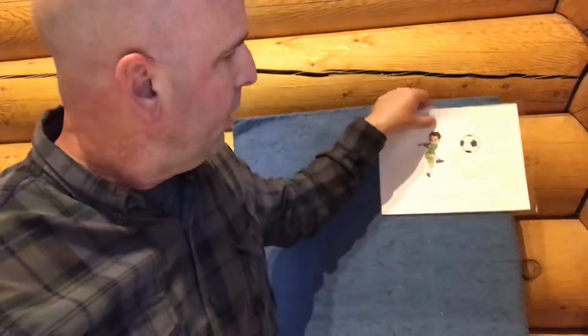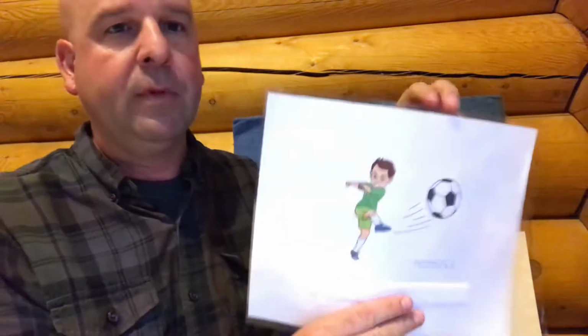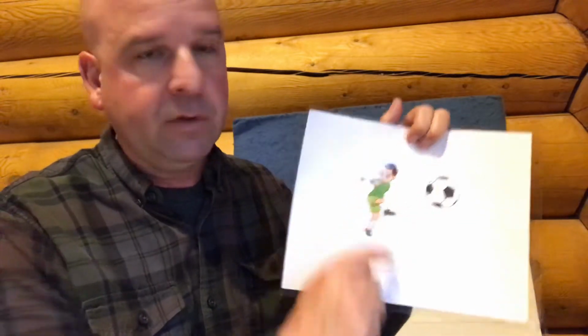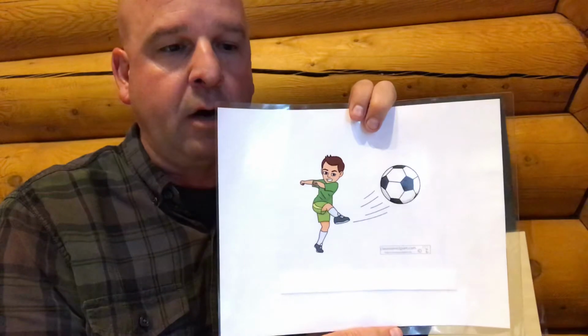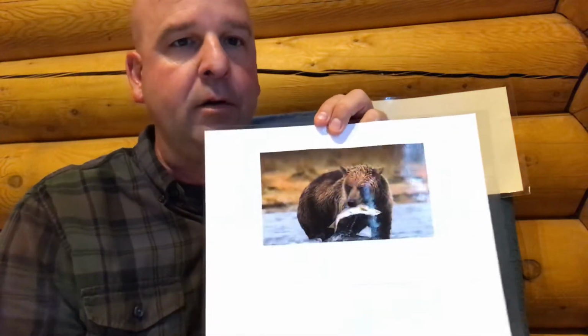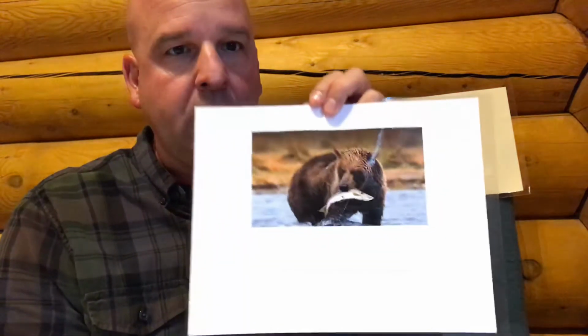So as your child starts doing better with that, there's other images that require the use of 3 parts of speech. So in this image right here, you're going to have boy, and then kicks, and then the 3rd part of speech is going to be soccer ball. This one right here, we have a picture of a bear, and then eats fish.